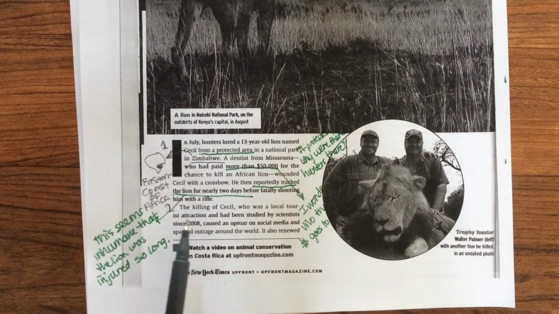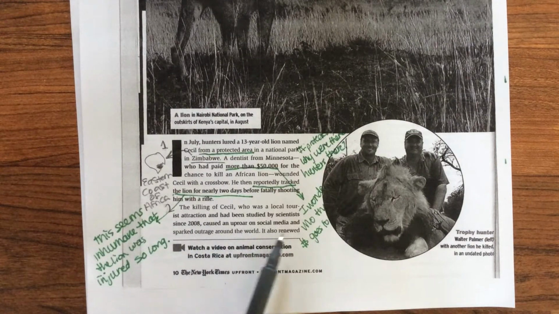Paragraph 2 then goes on to say, the killing of Cecil, who was a local tourist attraction and had been studied by scientists since 2008, caused an uproar on social media and sparked outrage around the world.